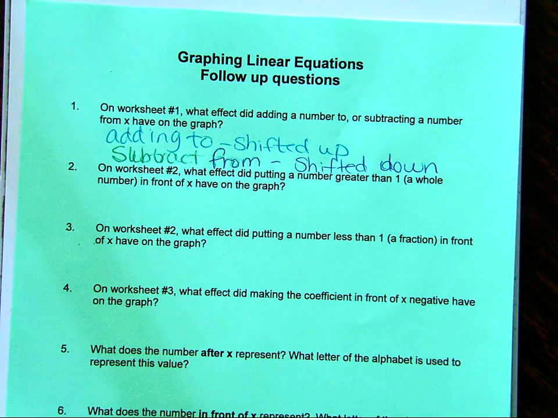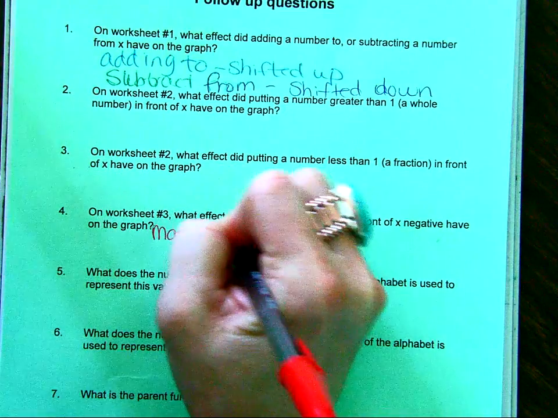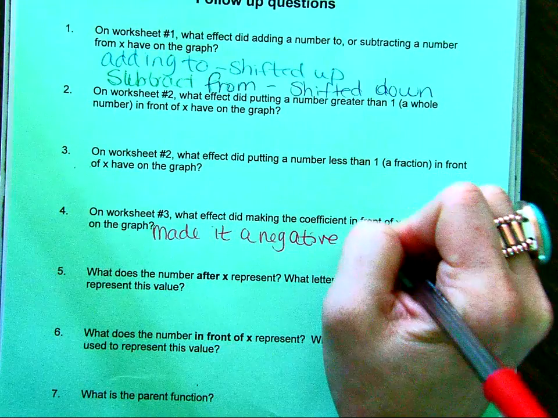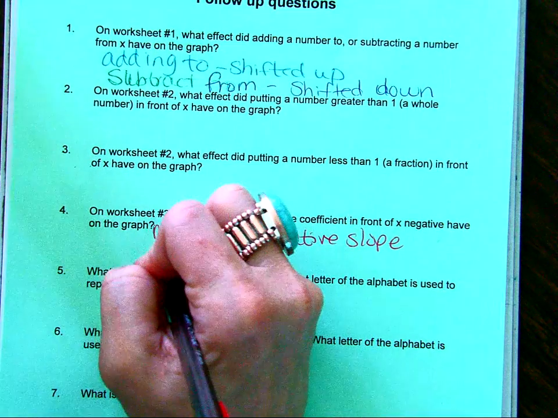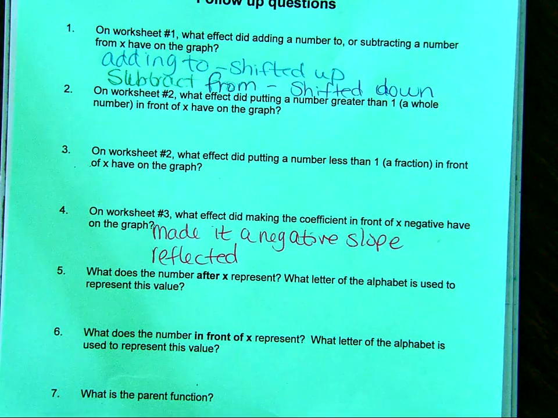Let's answer number 4. On worksheet number 3, what effect did making the coefficient in front of x negative have? So what effect did putting that little negative sign do to the red line, to the graph? It made it a negative slope. Okay, and we could also say it reflected over the axes.